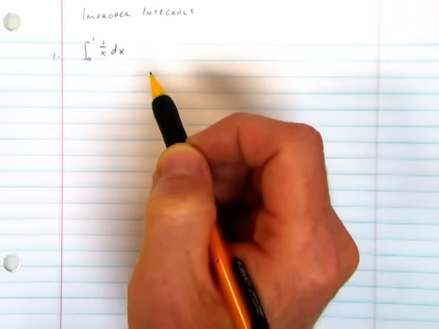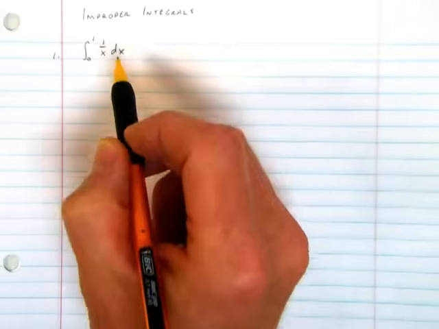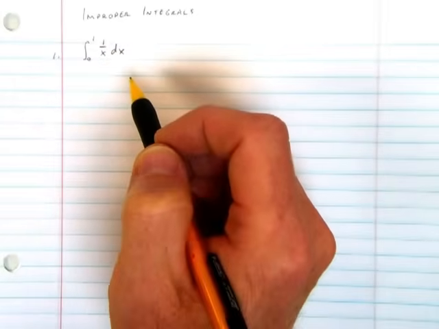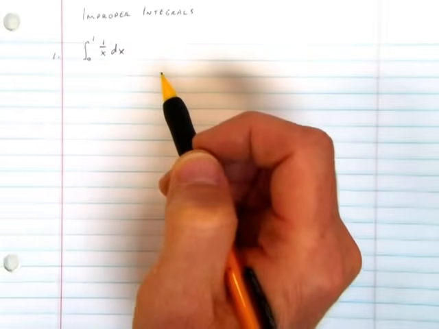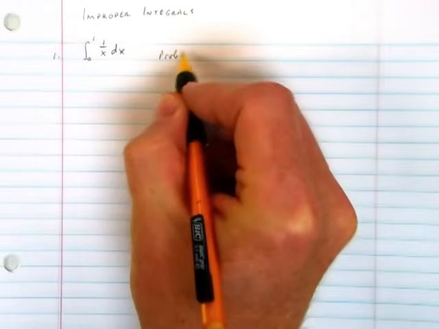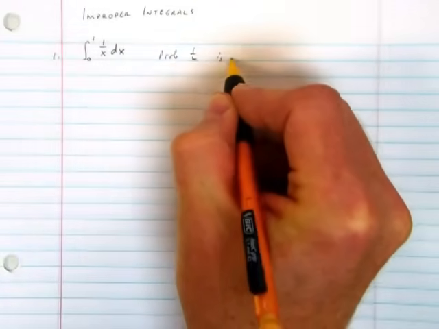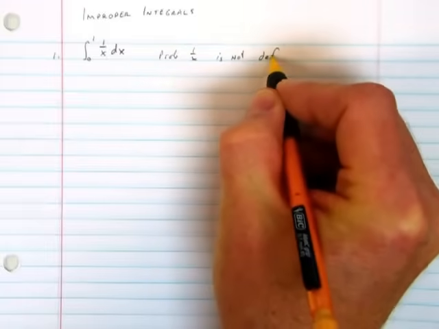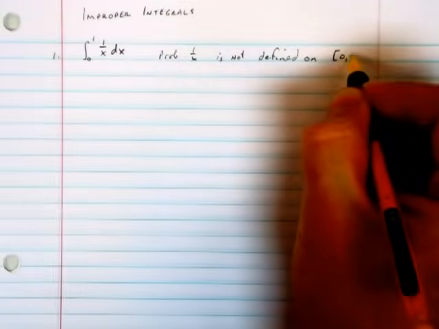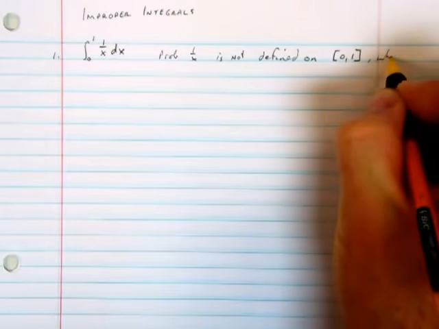And what's the ln of 0? It's undefined. What's the problem with this? Especially based on what we've done and what our definition that our book uses. The problem is 1 over x is not defined on the closed interval from 0 to 1, which is what we normally deal with.